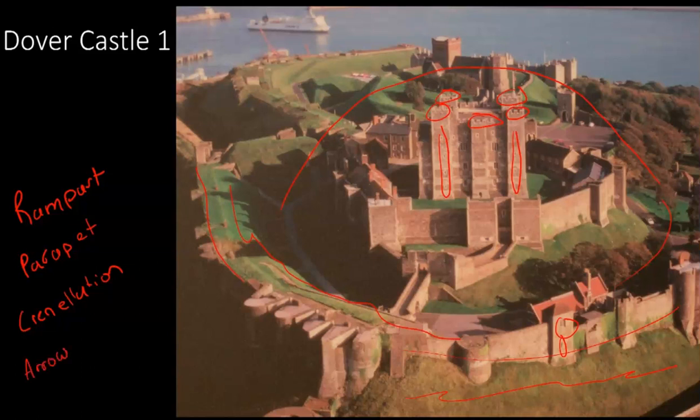Now, there are better examples of arrow slits in other castles, and I did not include a real great example, but that was one of the reasons you had the windows be very thin. You want to have windows, you don't want the thing to be completely dark, but you don't want attackers to be able to use them to, one, get inside, or two, launch weapons back into them.